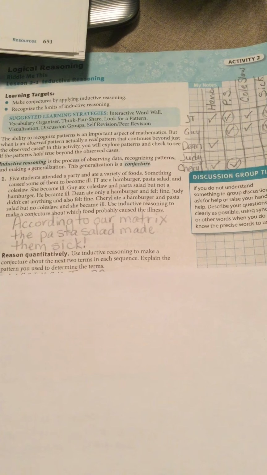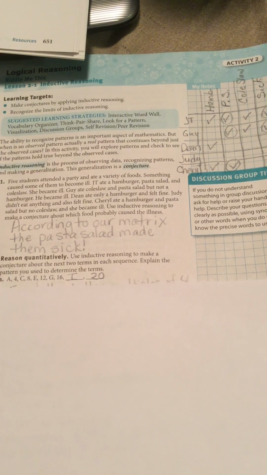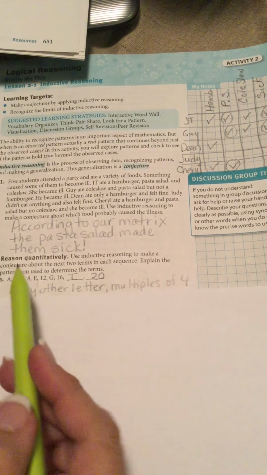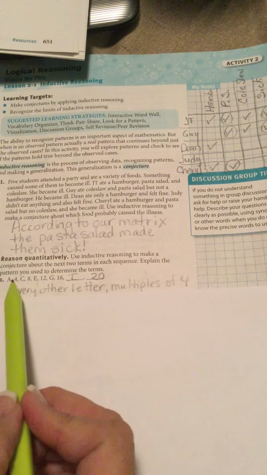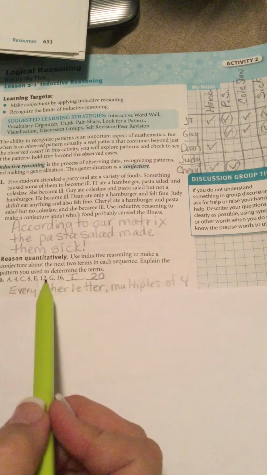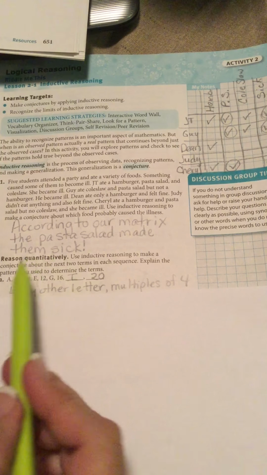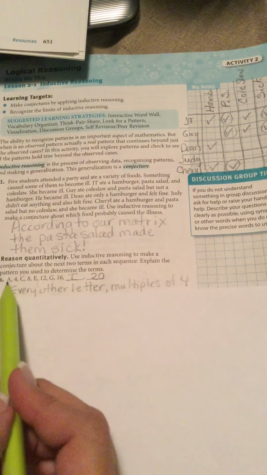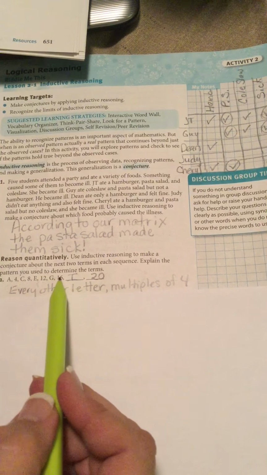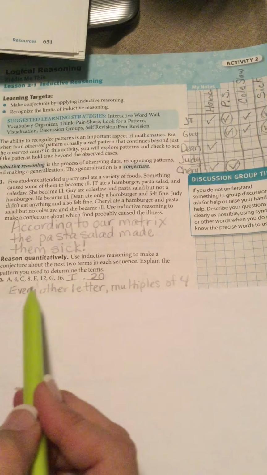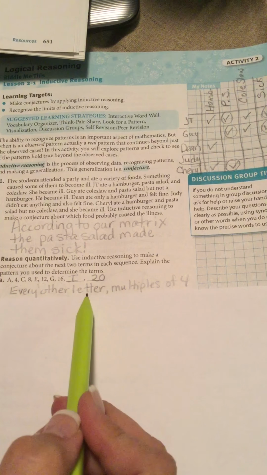All right, so let's look at these sequences. The first one, you can see every other one is a letter, and it goes A, C, E, G, something. If it was all the letters of the alphabet, it would be A, B, C, D, E, F, G, H. This has to be I because it's every other letter.